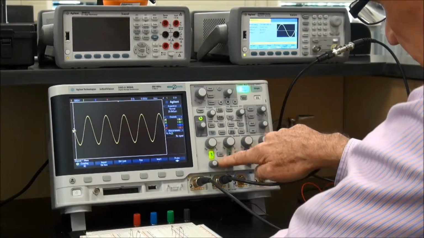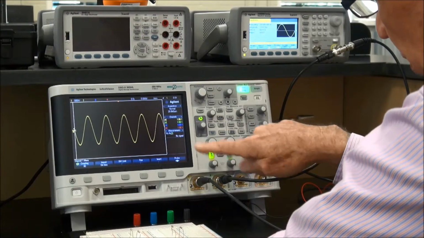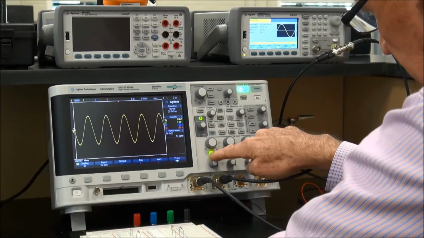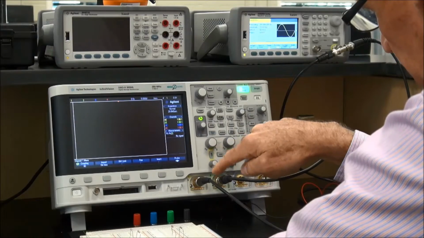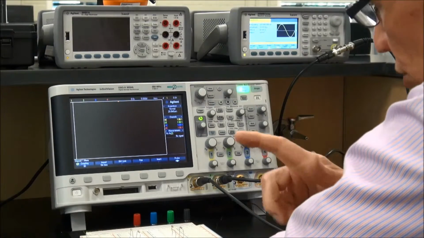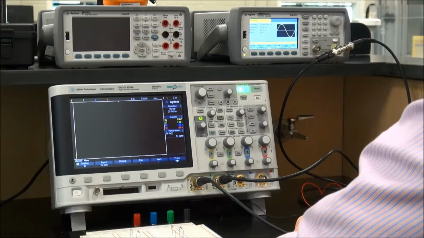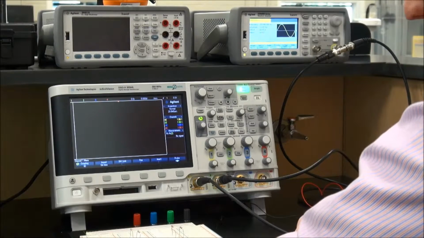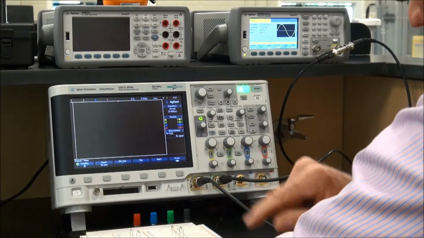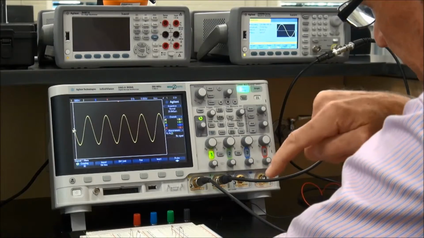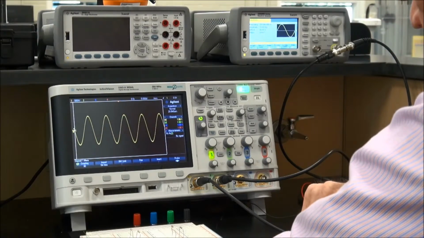First, we see here number 1, I've turned that input on. If I want to turn that off, I simply press it again once, sometimes twice, and sometimes either. But I've turned that signal off. So now I turn that signal back on, and you see the sine wave appears.